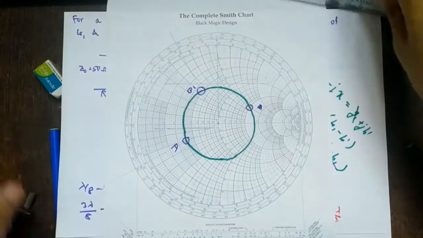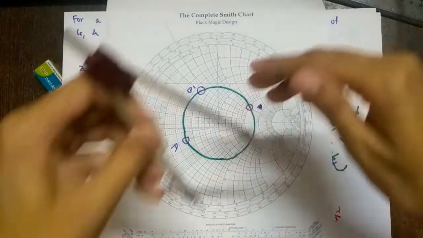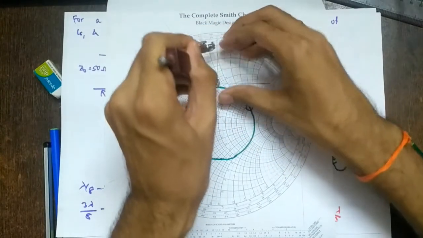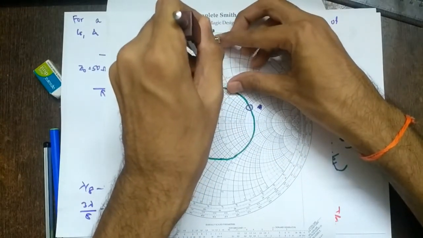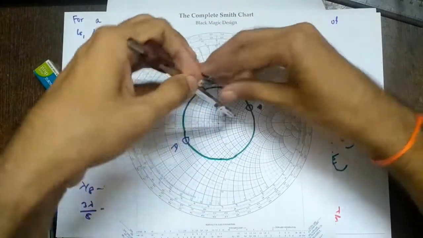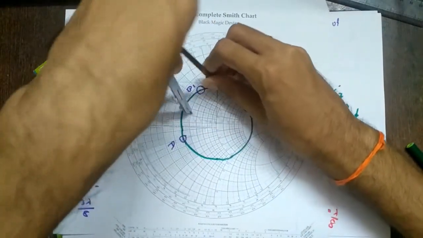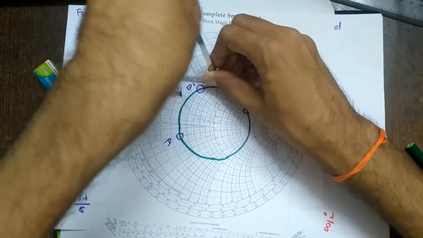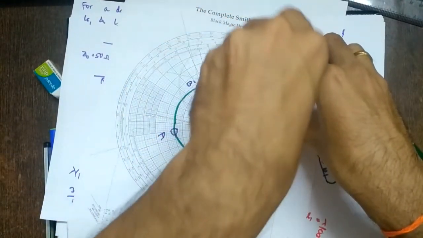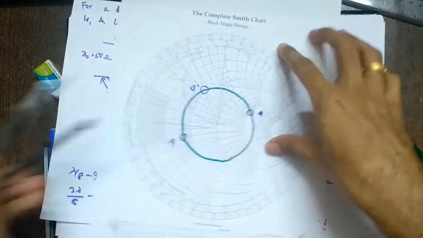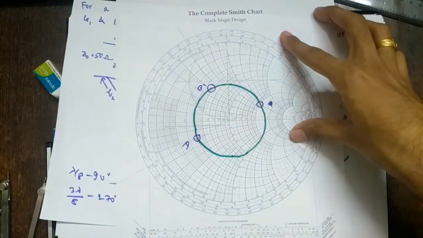It intersects the perpendicular line, and that is the center of the rotated circle. This is the circle. Again, I'll draw it with green pen.